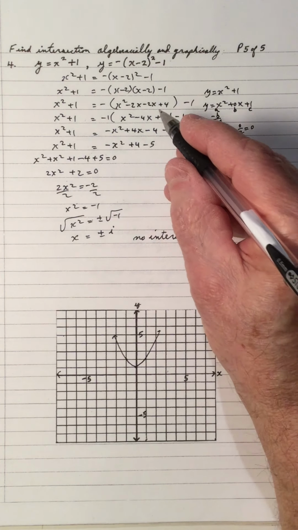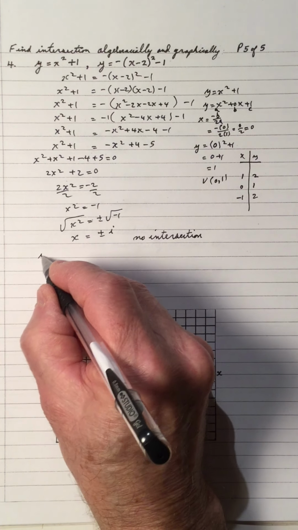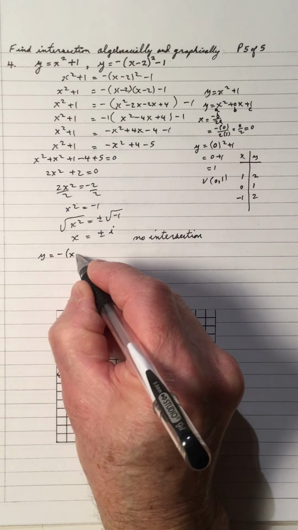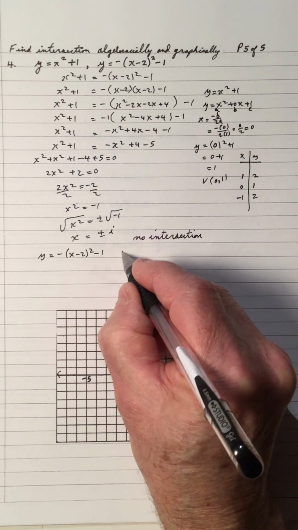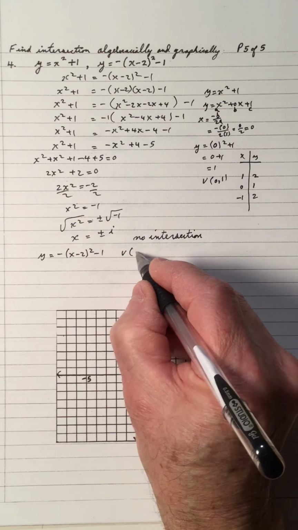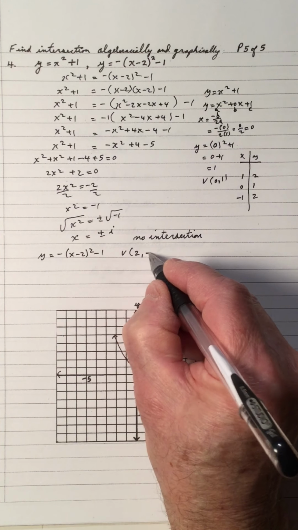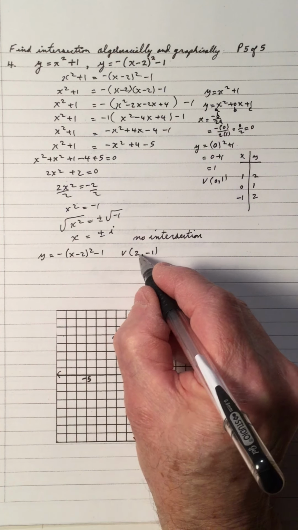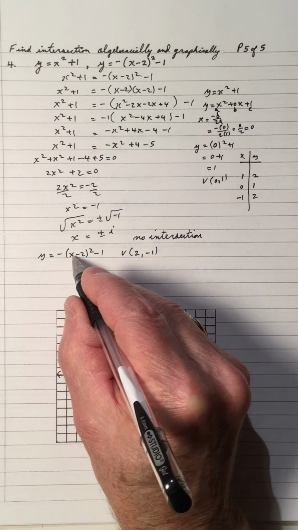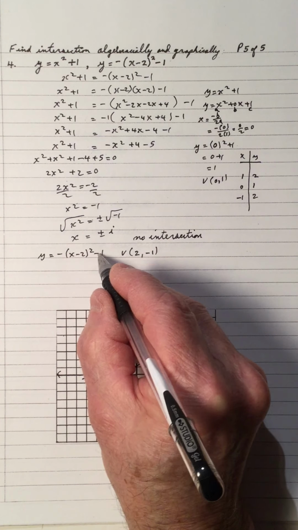And let's look at the other parabola. What about looking at y equals negative (x plus 2) squared minus 1? The vertex of this parabola is the opposite of positive 2, which is negative 2. So when x is negative 2, this becomes 0, and y is negative 1.